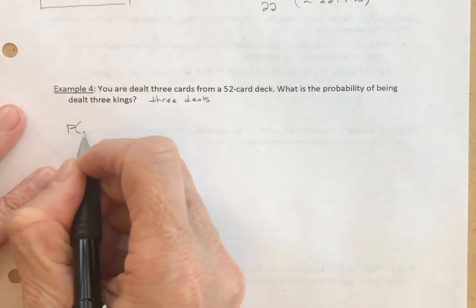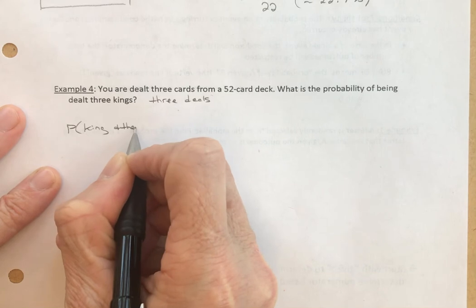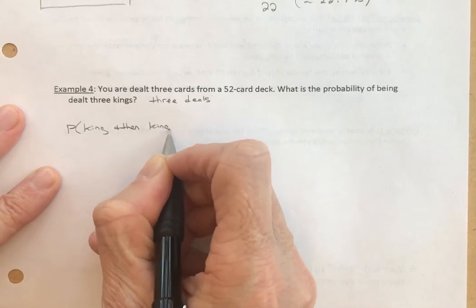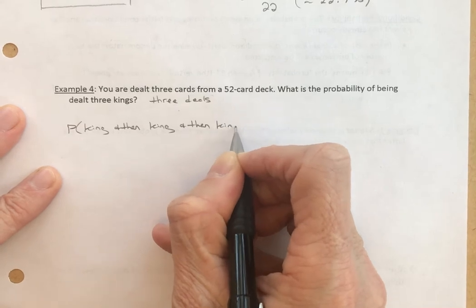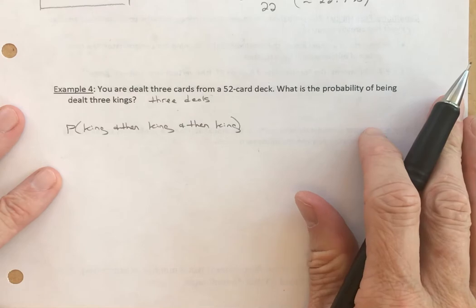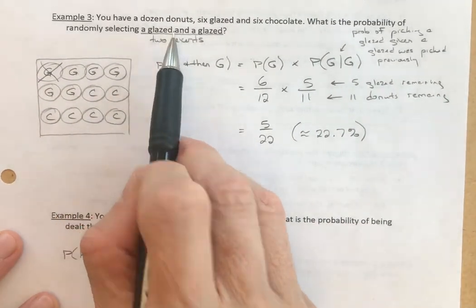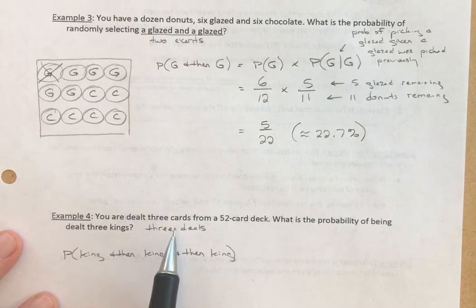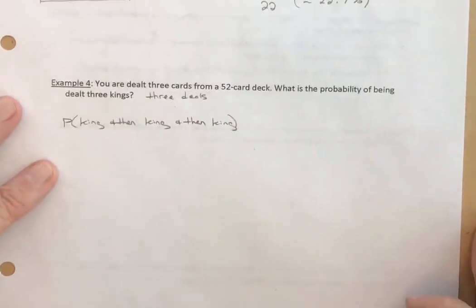So the probability of a king, and then a king, and then a king. Notice again, it doesn't say the word and. It did say the word and up here, but this one doesn't, but we have to recognize that we're doing 3 things, and so we have an and then an and then.